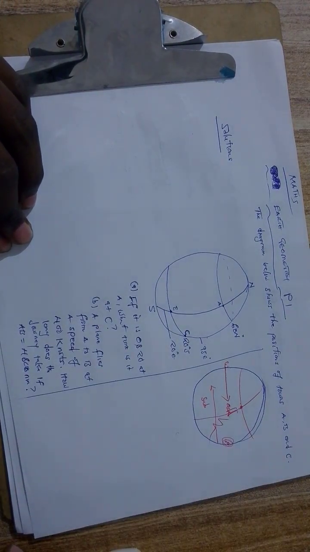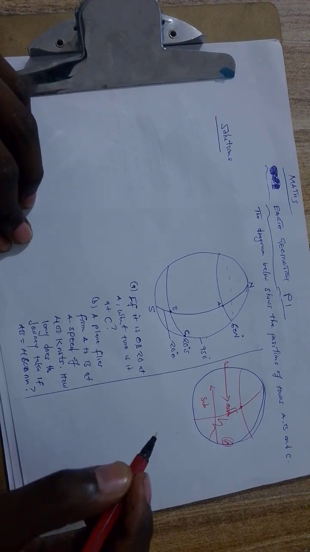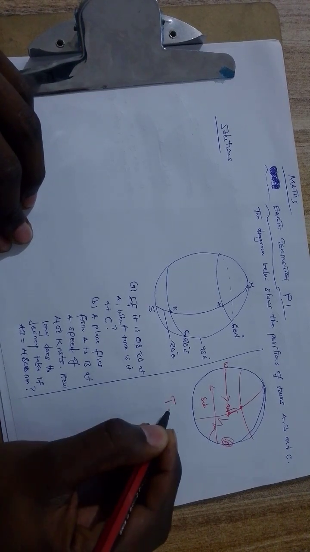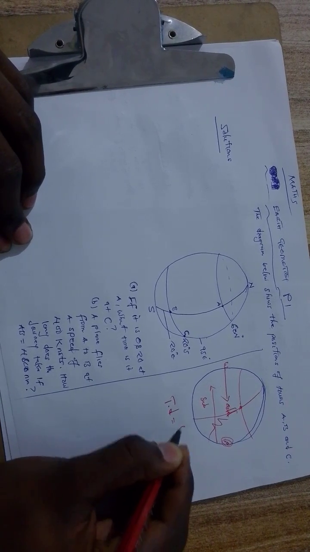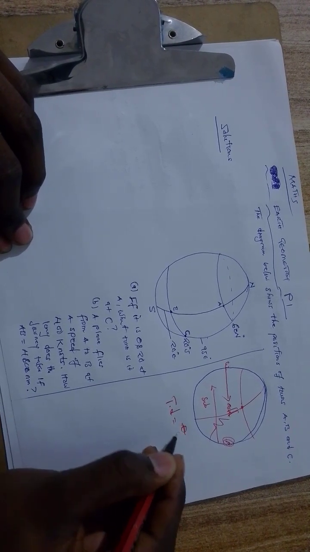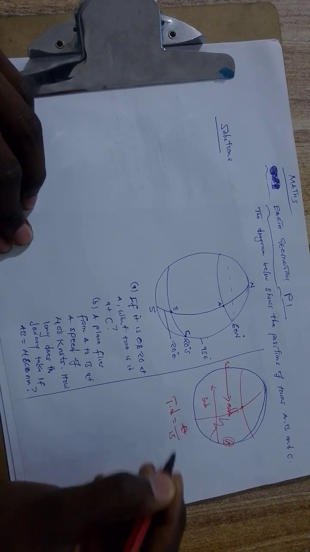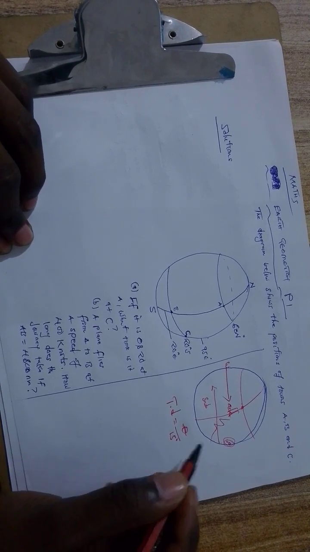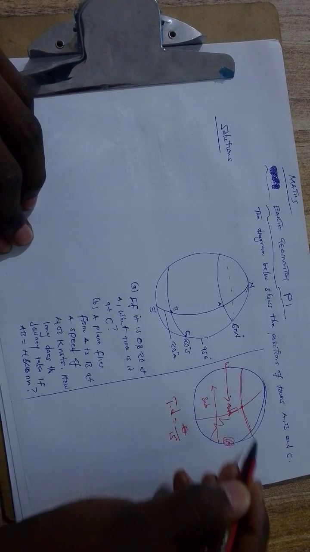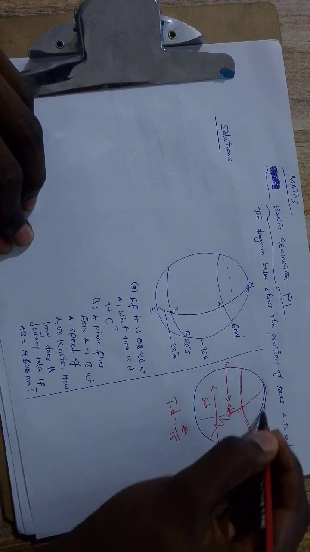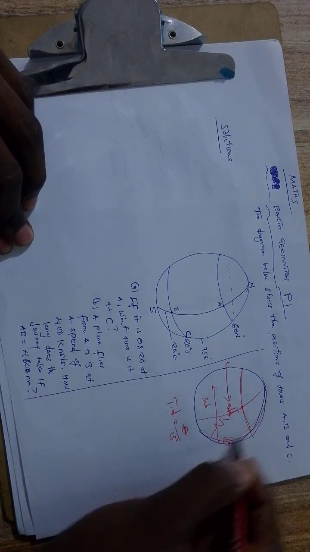So time difference is calculated by TD, time difference, is equal to theta over 15 degrees. Since time is calculated in latitudes, the difference should come now in these longitudes.